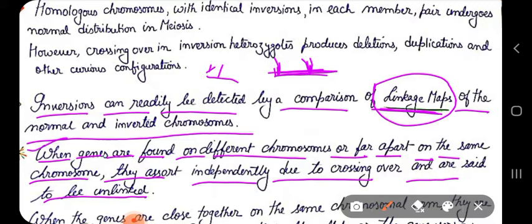As we know, Mendel's law of independent assortment, which you have learned in class 12, says that genes or alleles tend to segregate independently. But if the genes are close enough on the chromosomal arm, they can be inherited together as a unit, right? They are said to be linked.